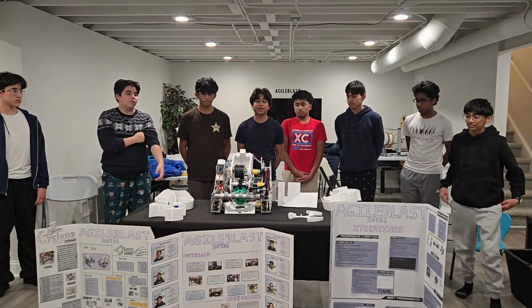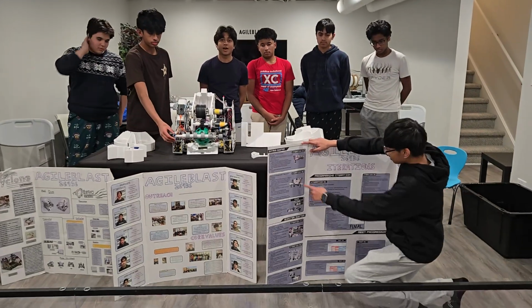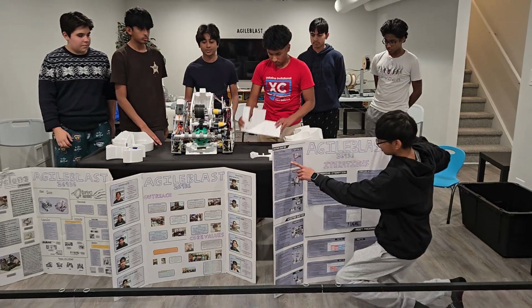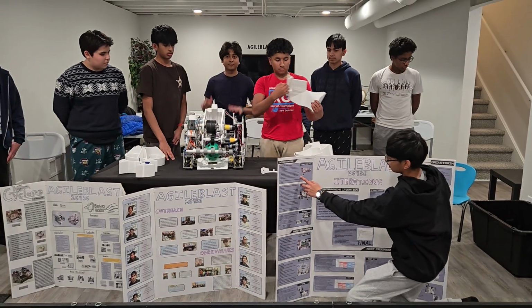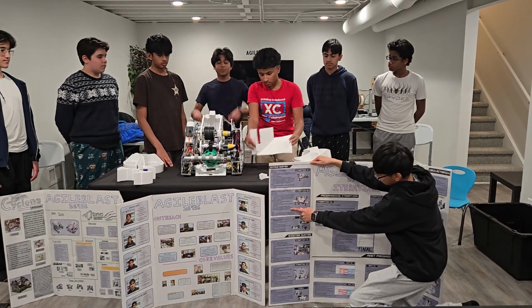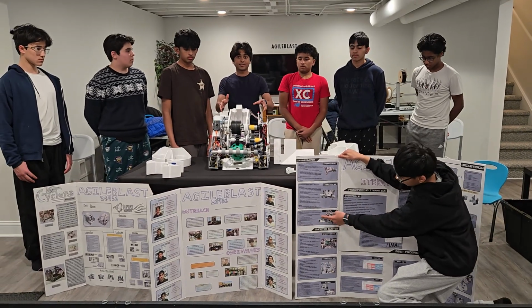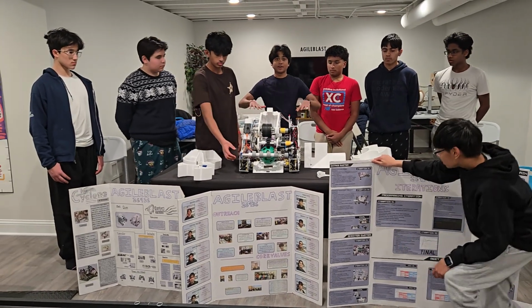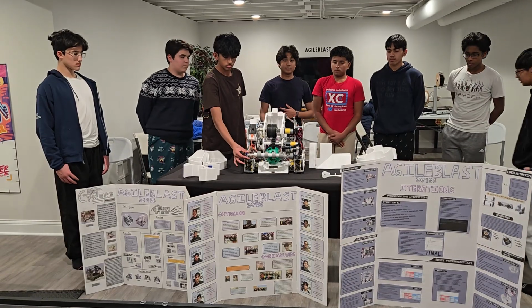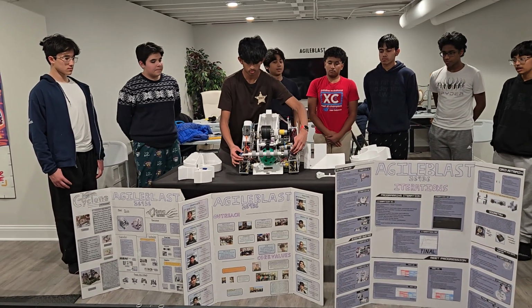For our intake, we had 3 major iterations. Our first intake had horizontal rollers just like this one, but on a fixed point. Our second intake was vertical spinners, but we found that to be too inefficient. And our third one, as you can see here, has horizontal rollers, but on a pivoted point. This allowed for maximum traction and compliancy when intaking balls.